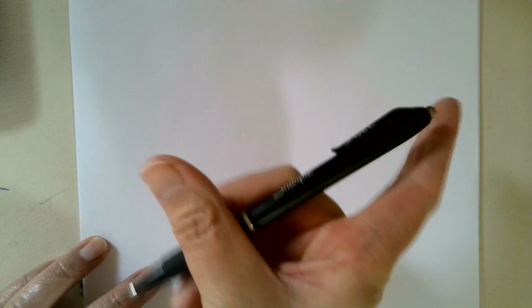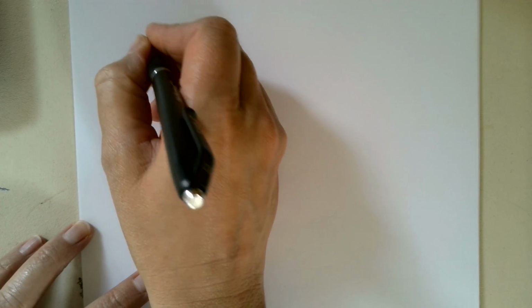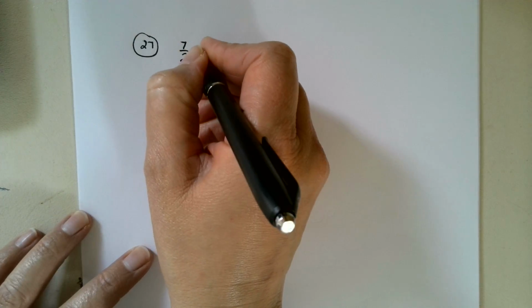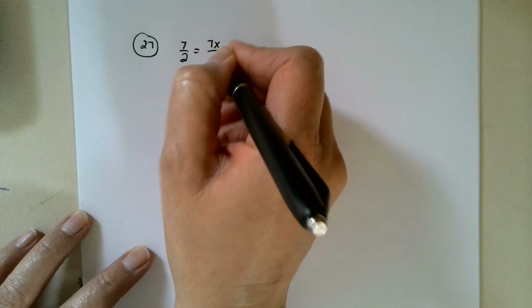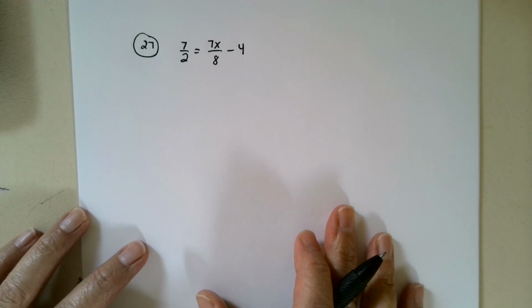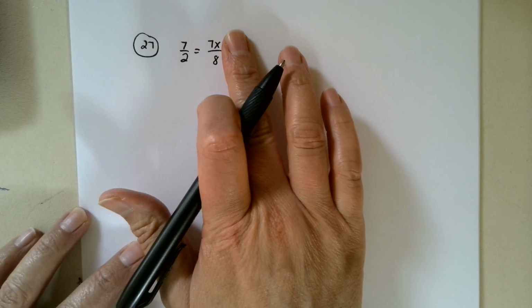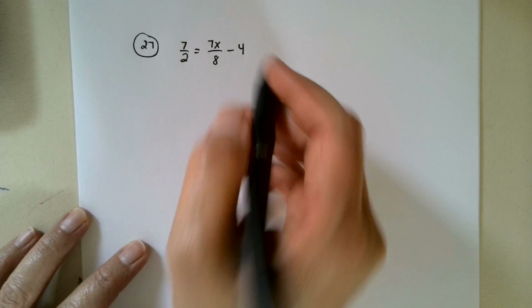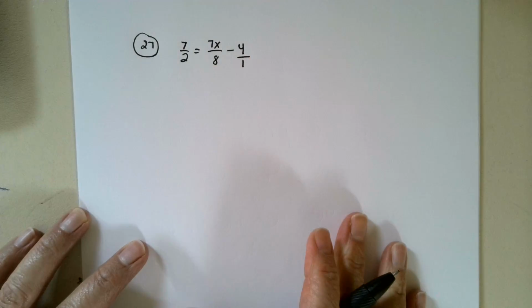So I wanted to start with number 27. And on 27, you have 7 over 2 equals 7x over 8 minus 4. And this is not a proportion. If it didn't have the minus 4, it would be a proportion. We could just cross multiply, but it has the minus 4. Think of the 4 as being over 1.